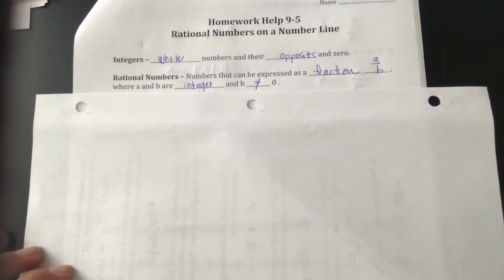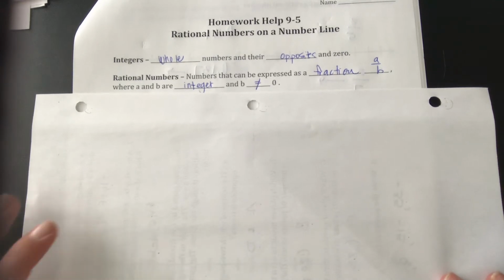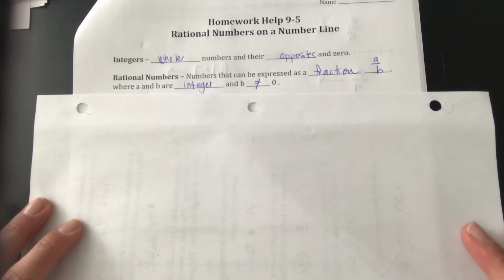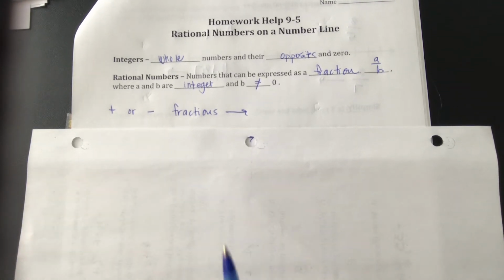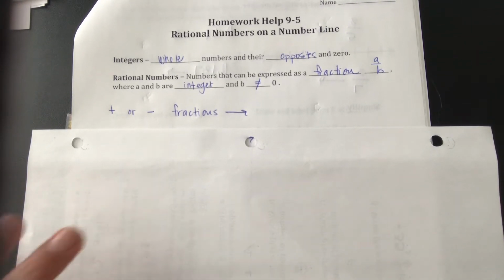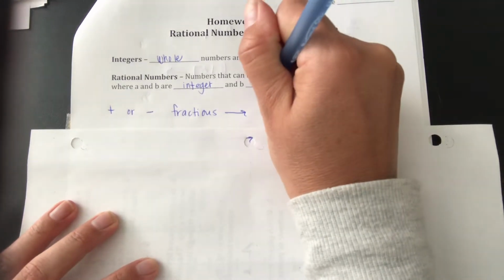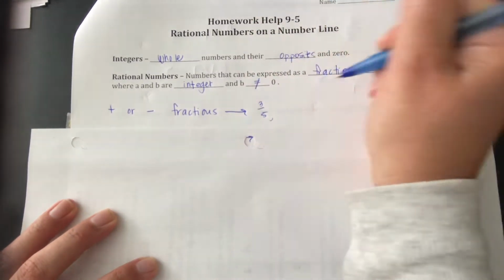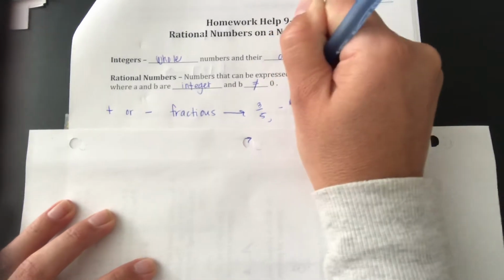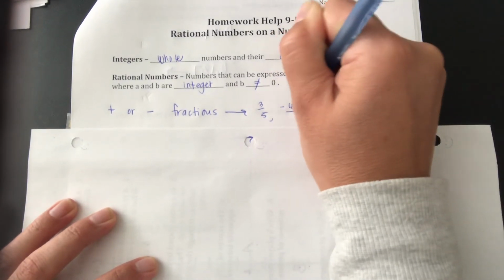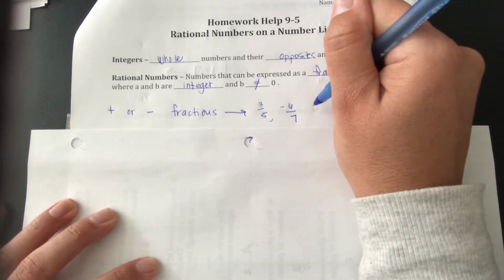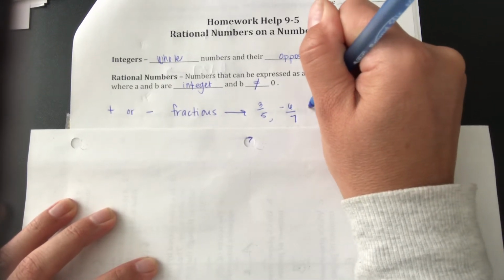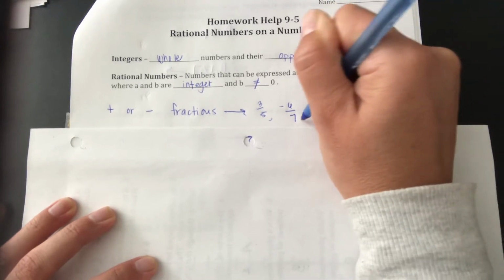Okay, so we're going to go ahead and show some examples. So on the first one, rational numbers are positive or negative fractions, which can include, go ahead and write some of these examples down, 3/5, negative 6/7. Here we have a mixed number, which is 1 and 2/3.